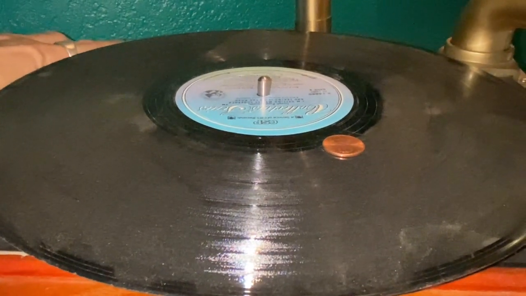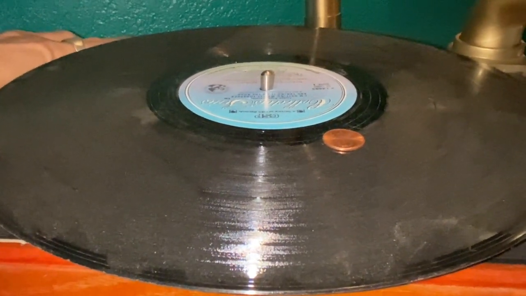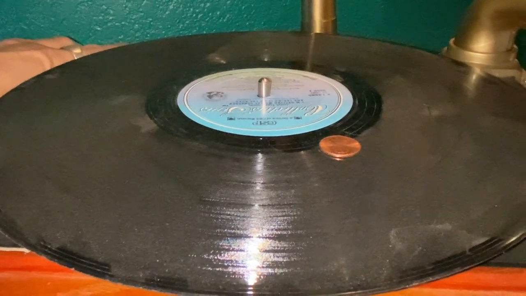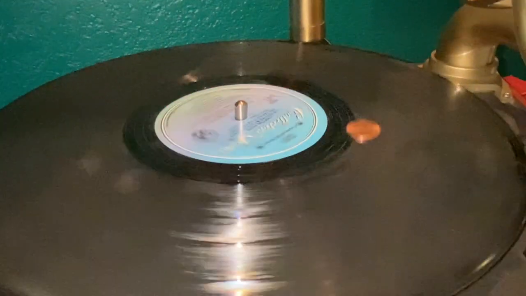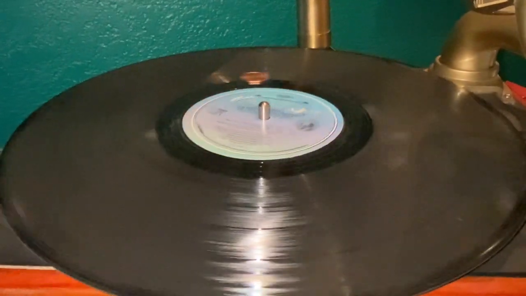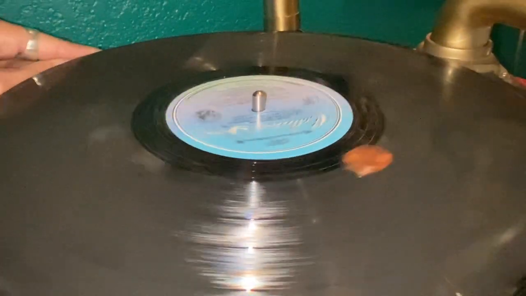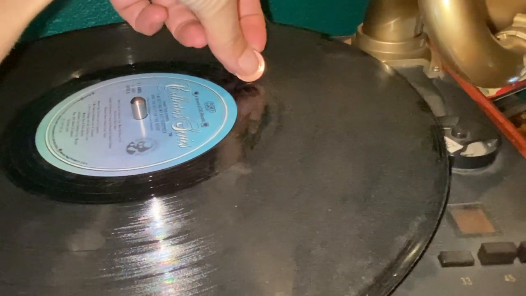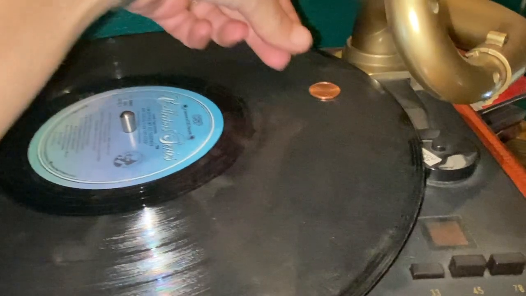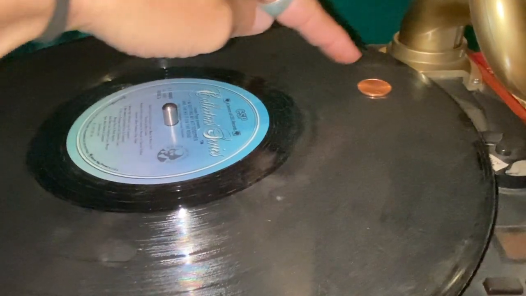The frictional force between the penny and the record is enough so that the penny will undergo circular motion with the record at 33 RPM, revolutions per minute. Let's see how this goes. Okay, as you can see, it is not slipping. Now we could increase the radial distance, and it'll spin with the same angular velocity. However, the linear velocity will increase by the amount of increase for the radius.